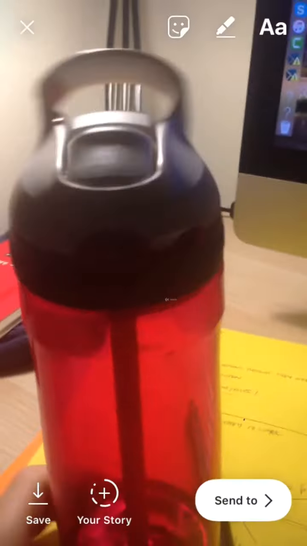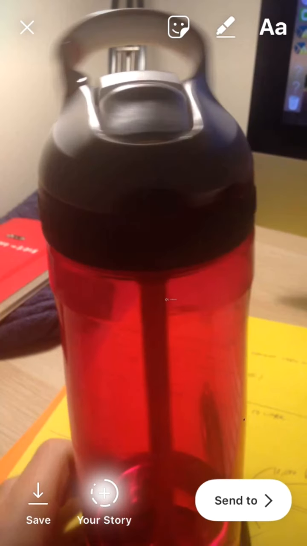So I'll just take a boomerang image here so you can see. And there you can see this kind of boomerang feature. You've probably seen this before, and really that's how you set it up. So if I'm happy with that, then I can just add that to my story once again.